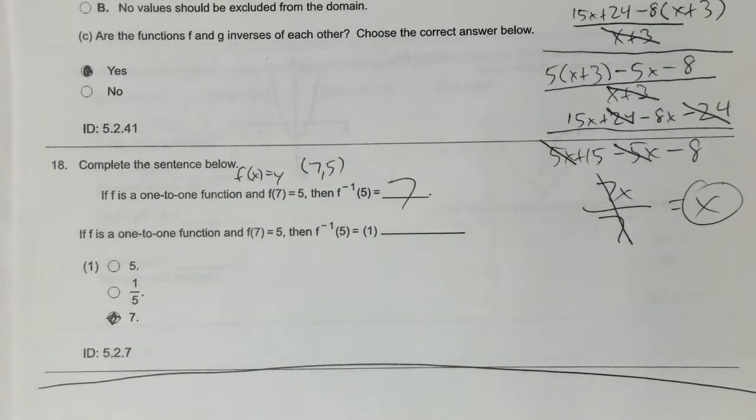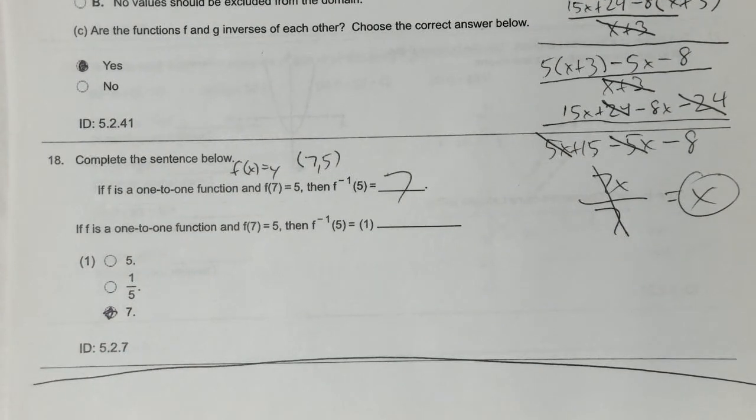Okay, that's going to be our stopping point for today. We'll finish the rest of this on Monday. Now you can work on your Math Excel.